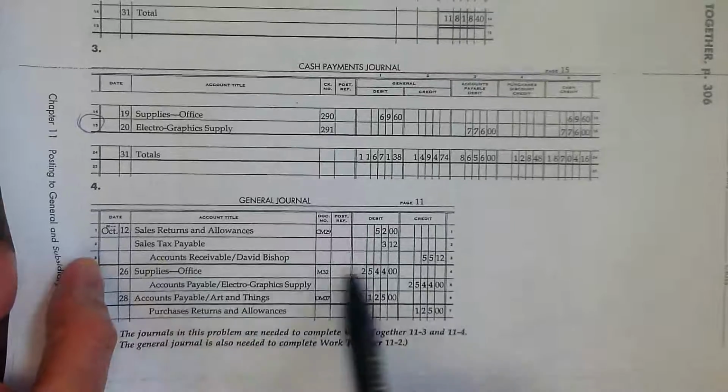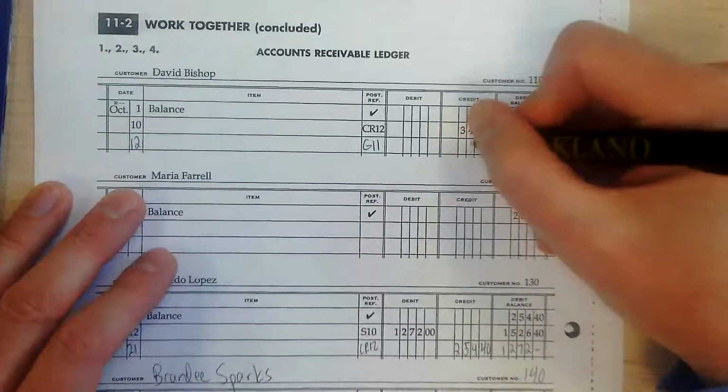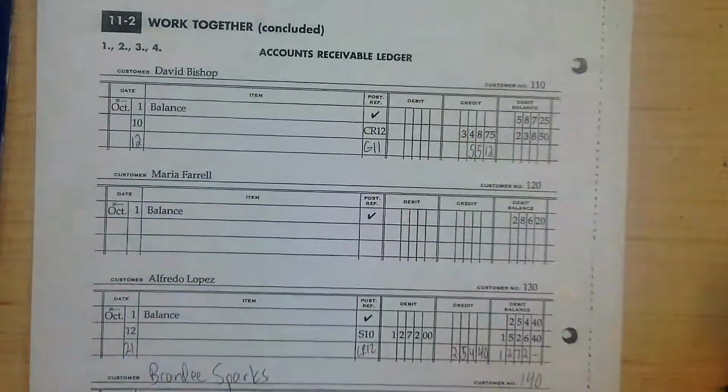It's a credit because it says credit. So I am crediting a debit balance.